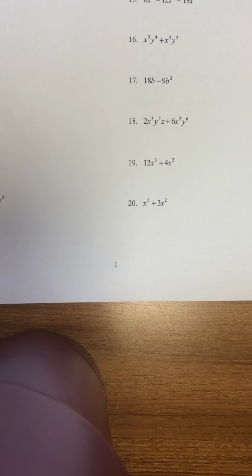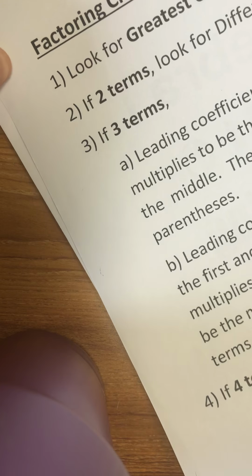Hello everyone, I'm going to run through all the different types of factoring that we have done. So this is actually your packet that I gave you. Don't forget on the back we have your factoring checklist. So number one, you always want to look for a greatest common factor.